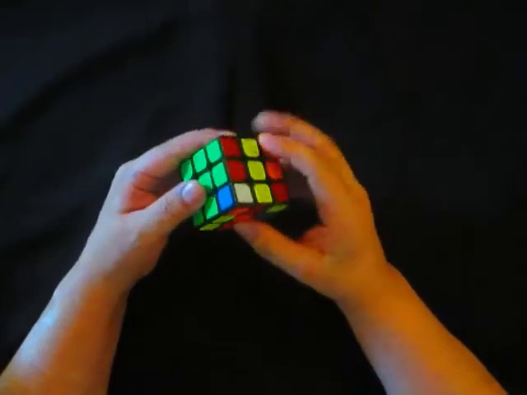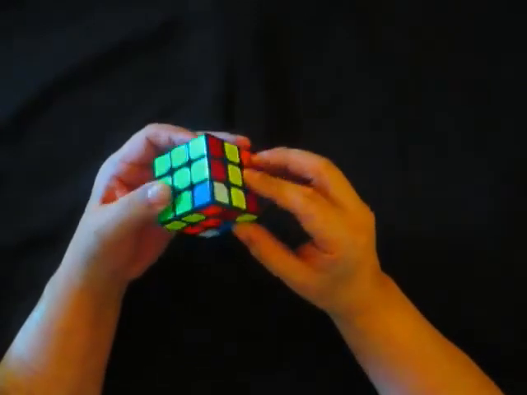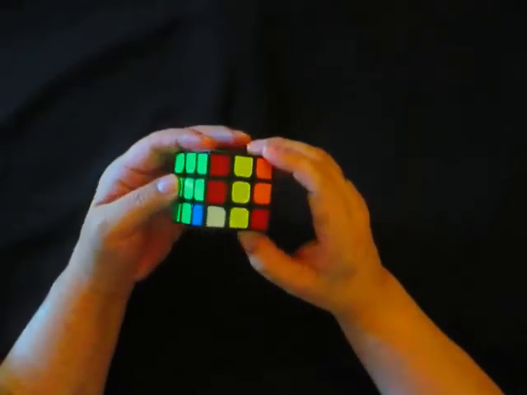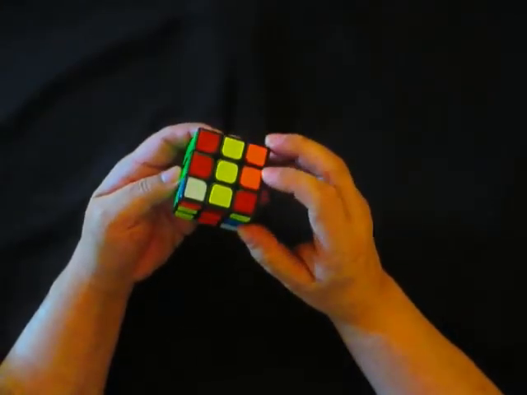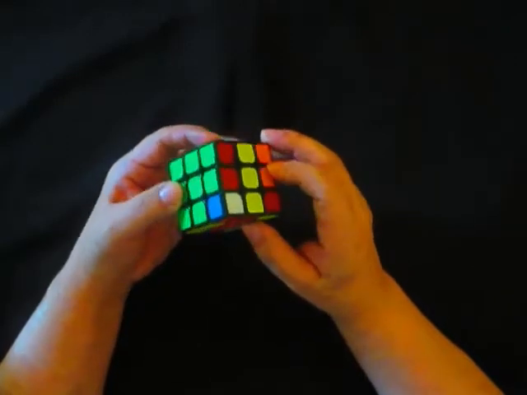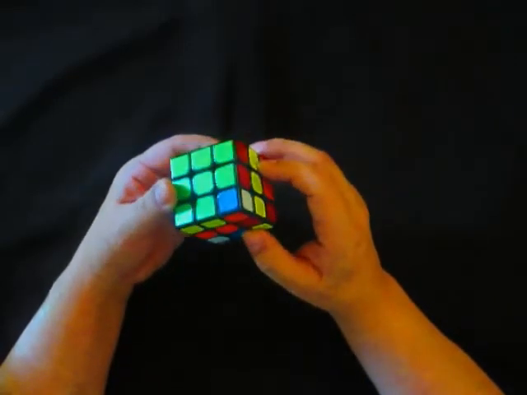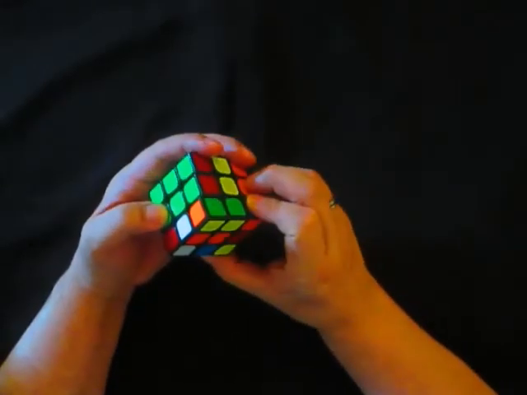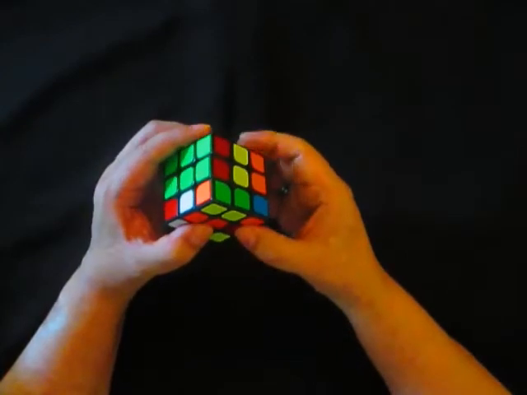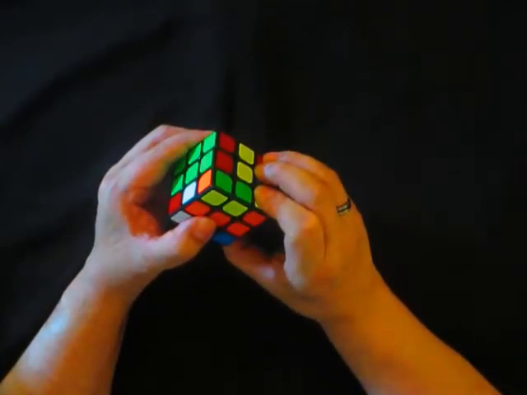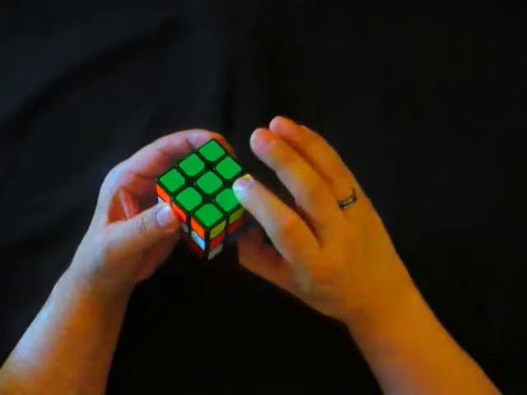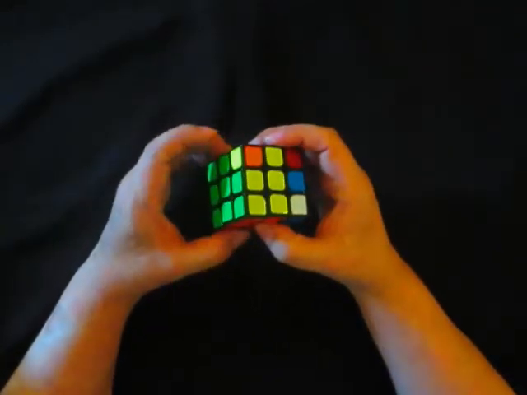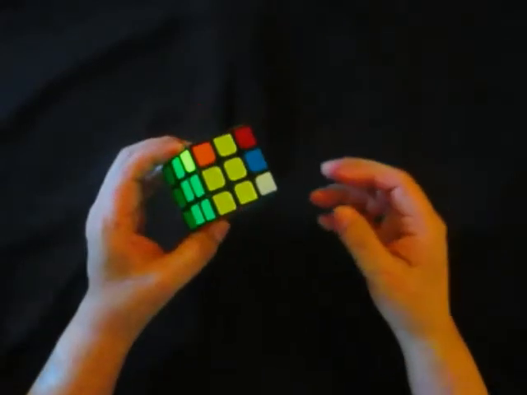So this one is slightly different. Now we're set up to put our edge piece in its correct spot using the keyhole method. This one is F, D prime, F prime, and there we go.